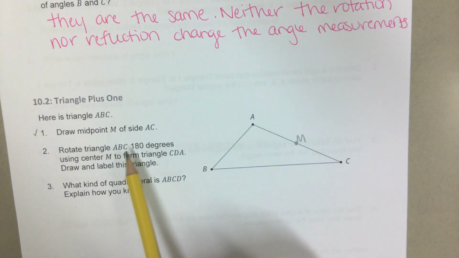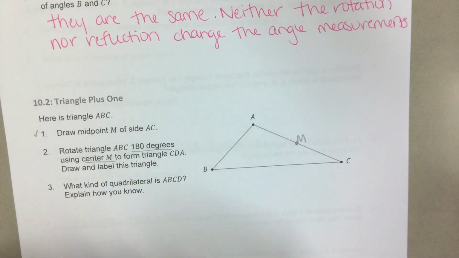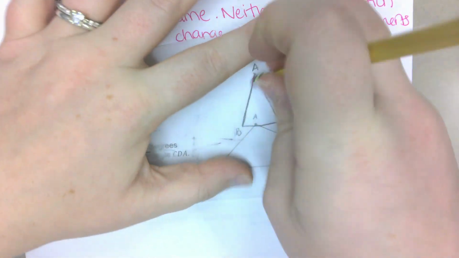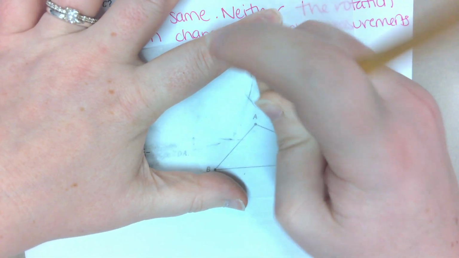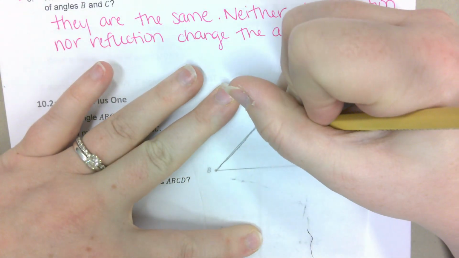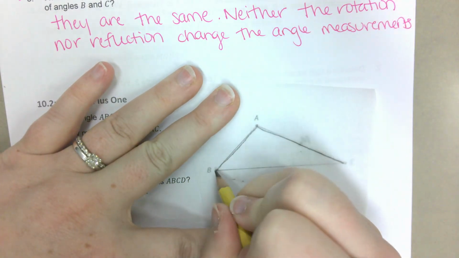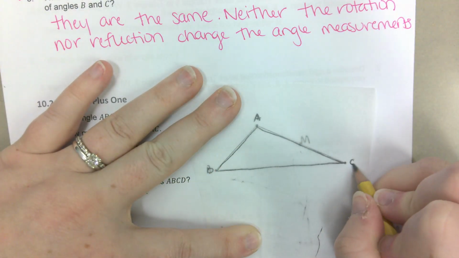All right, so it says rotate triangle ABC 180 degrees using center M. There's our center of rotation to form triangle CDA. Draw and label this triangle. If you don't have room on your paper, you can just erase. And remember, on these videos, you can always pause if you need to. All right, so I have my triangle. Remember, if the sticky note is not large enough, you can use a piece of paper. Just use what you have. Everyone should have that trace paper though.